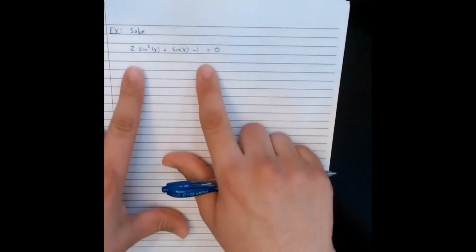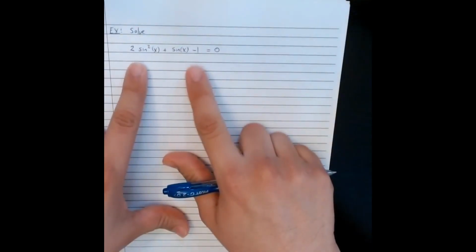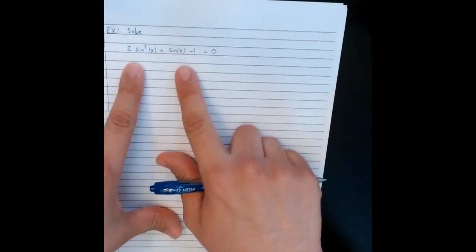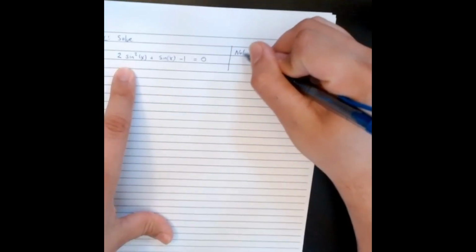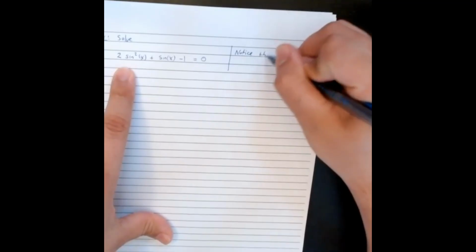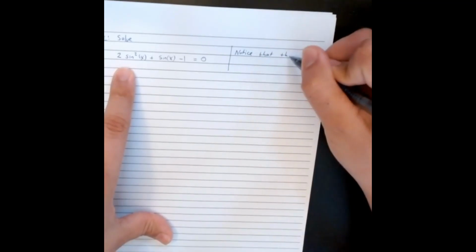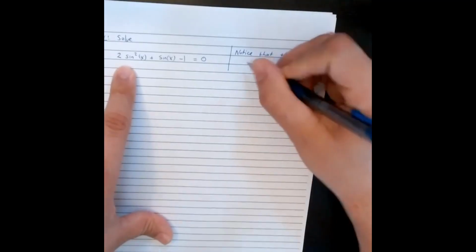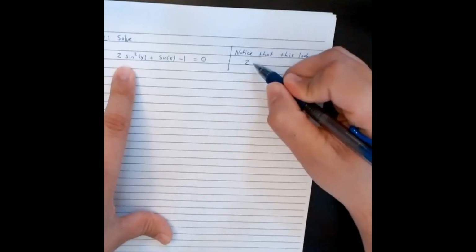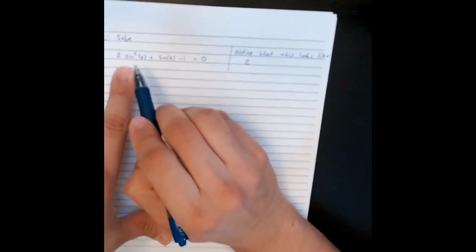All right. Now, here, what we want to do is we want to recognize that this looks a lot like a polynomial equation. In particular, notice that this looks like, I'm not going to use x here because that might get confused for this x.